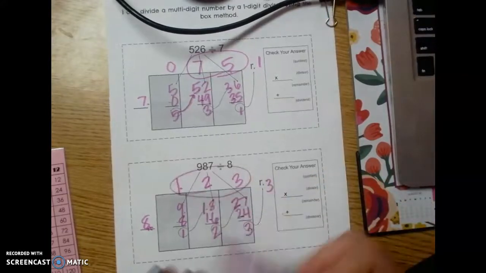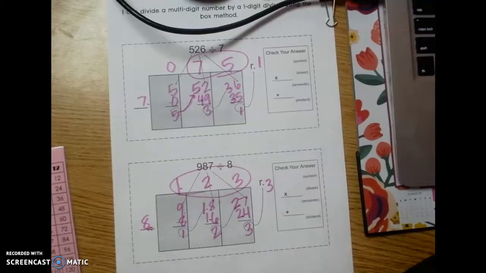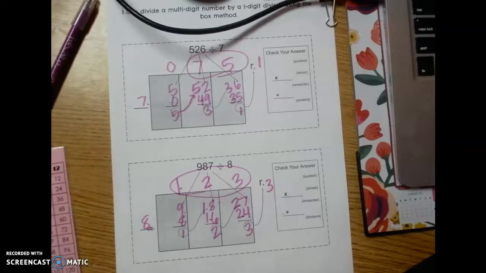Okay, we will continue to practice this tomorrow. Hopefully you got a little bit better at it and understand it a little bit more.